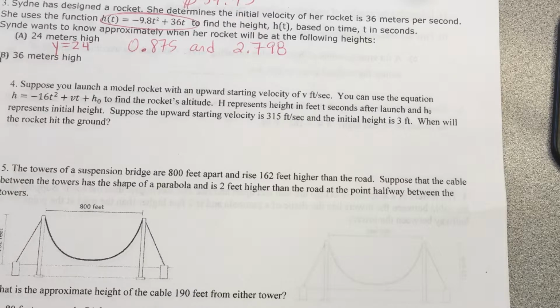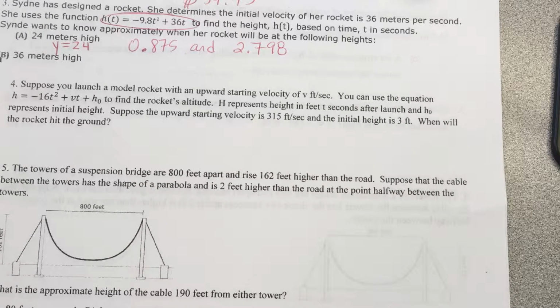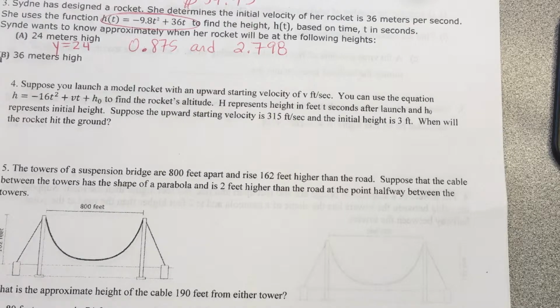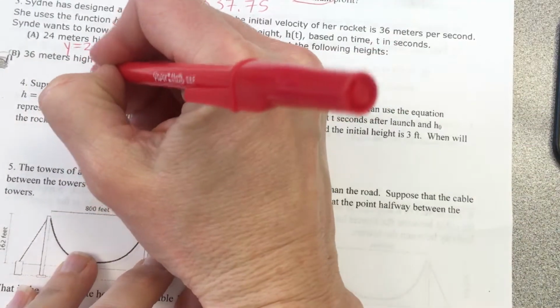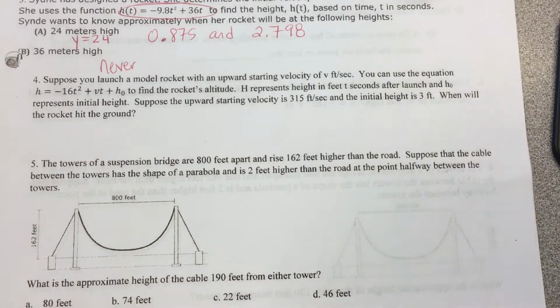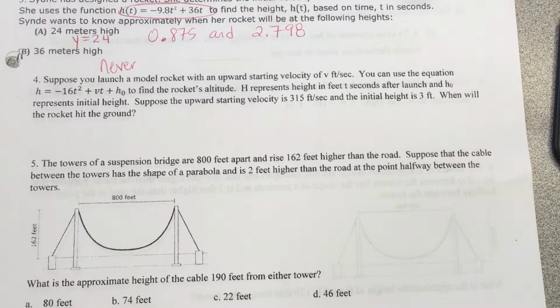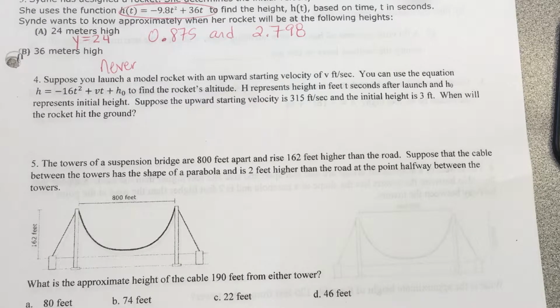So once again, change your 24 to a 36. When will the rocket be at 36? Never. Does it ever get to 36? No. Okay, it never gets to 36. Sydney miscalculated. Hit your home button and zoom one more time. There they go. NASA making mistakes. Does that make sense? Okay.